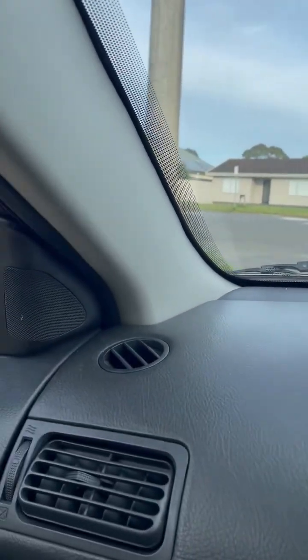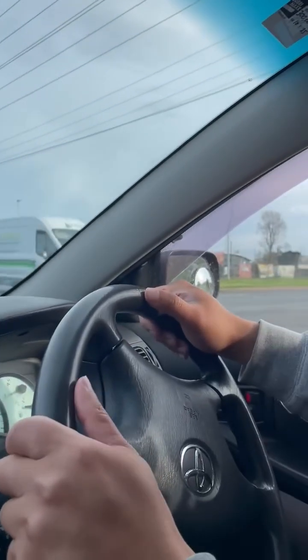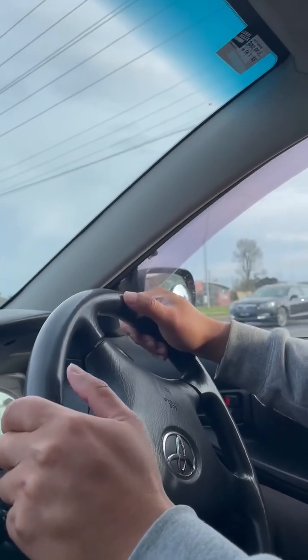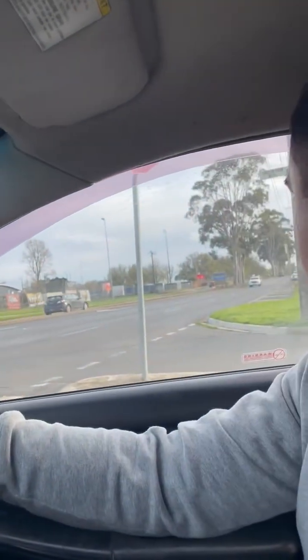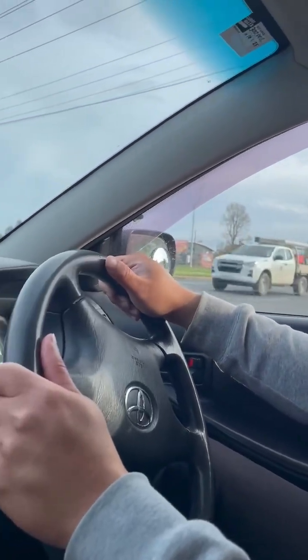Okay. Lateral position will be on the left hand side. Full stop. After this white car, good gap. Yeah.